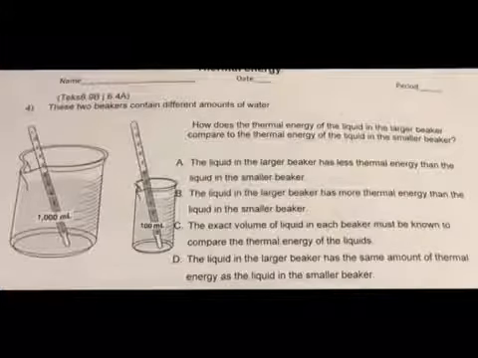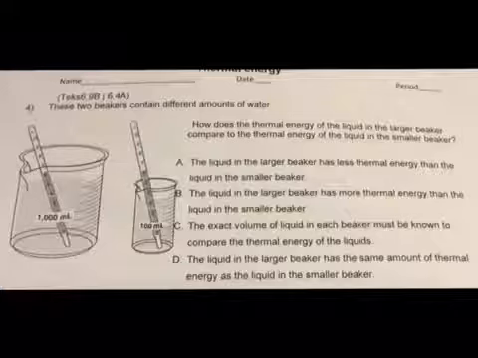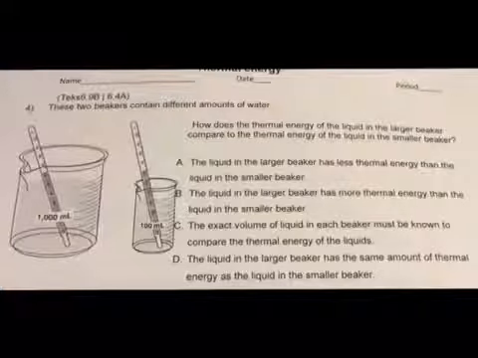Number 4. These two beakers contain different amounts of water. How does the thermal energy of the liquid in the larger beaker compare to the thermal energy of the liquid in the smaller beaker? A. The liquid in the larger beaker has less thermal energy than the liquid in the smaller beaker.